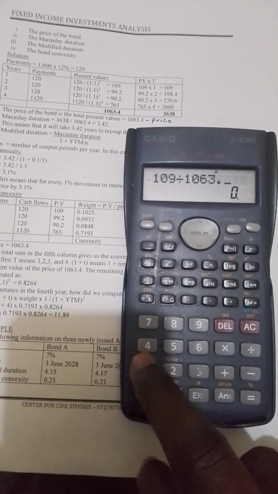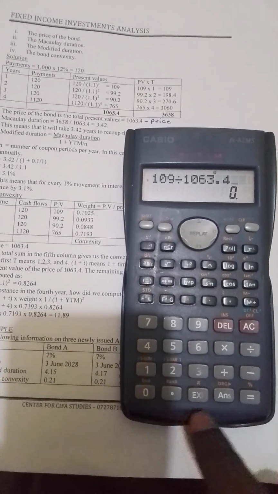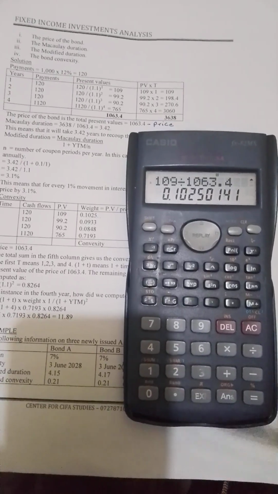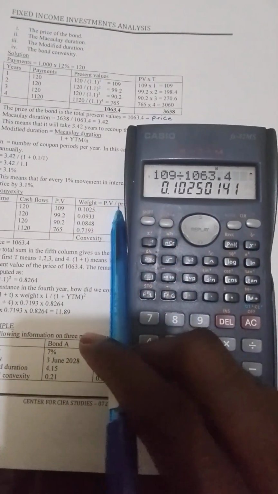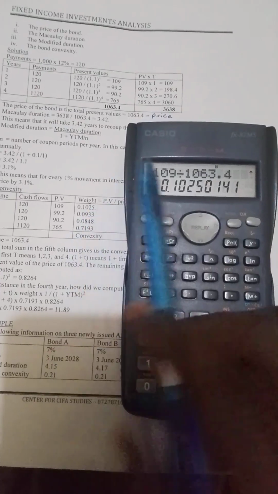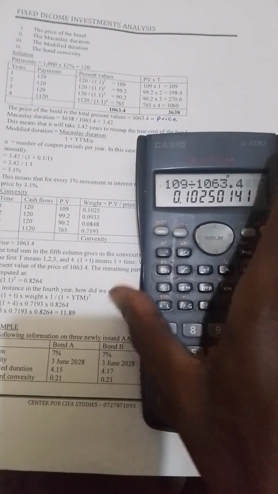1063.4. What do you get? 0.1025. So this number here. So that is how we are calculating. What about the second one?